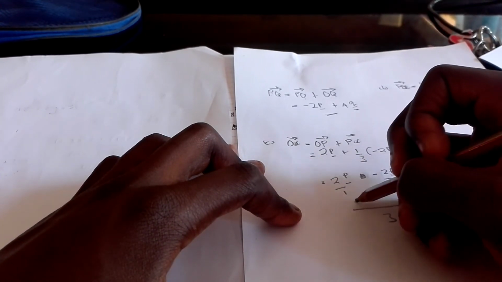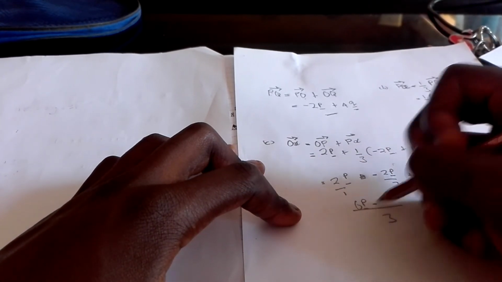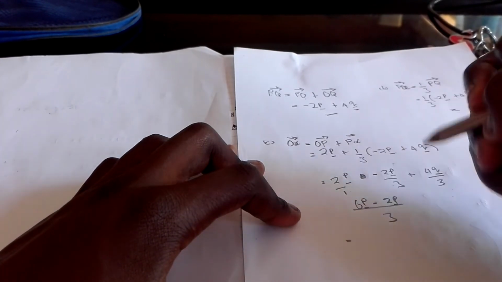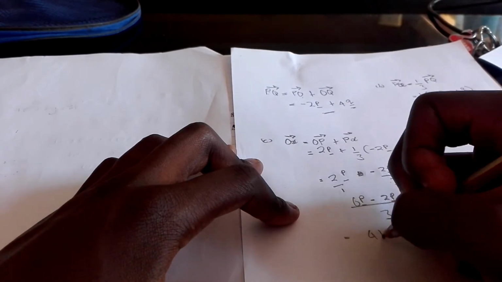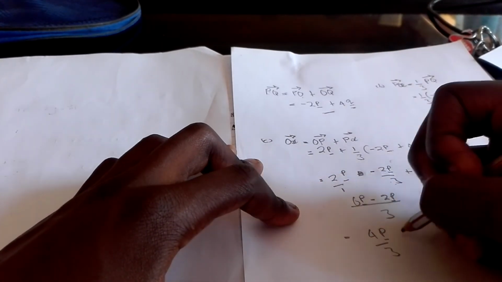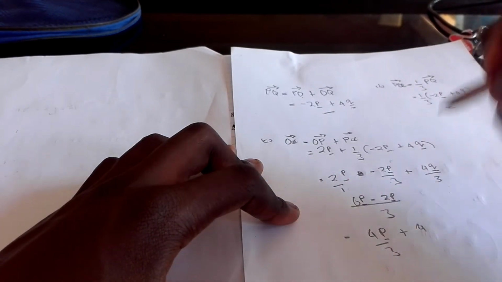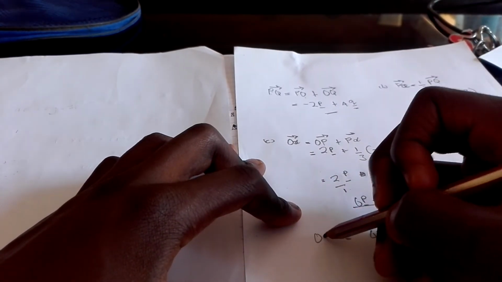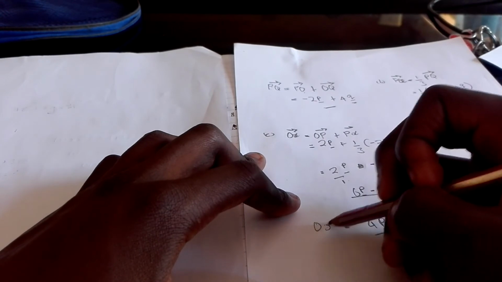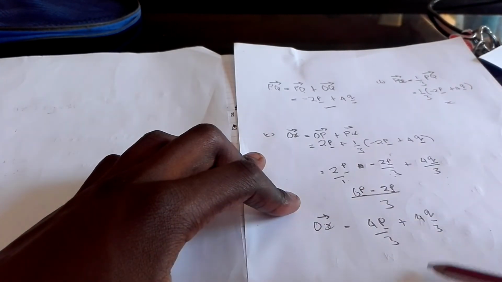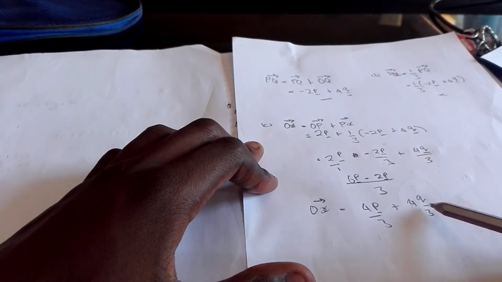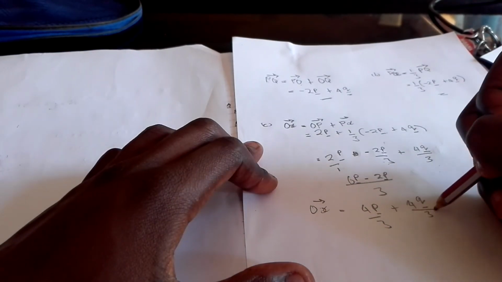We have 6p minus 2p, which is equal to 4p over 3 plus 4q over 3. So vector OX is equal to 4p over 3 plus 4q over 3.